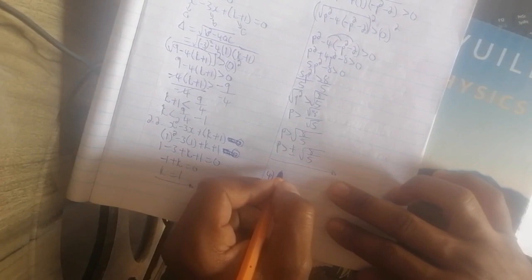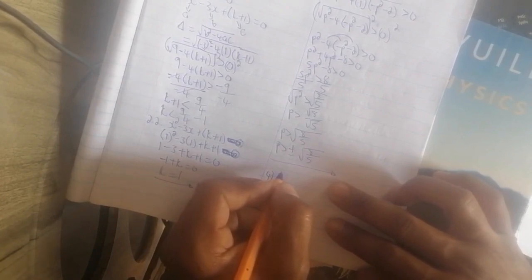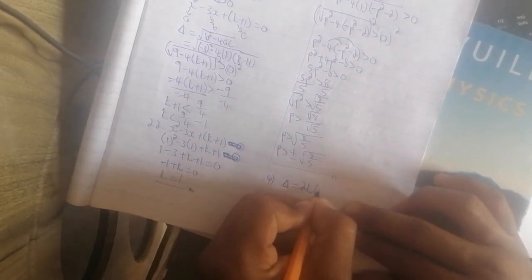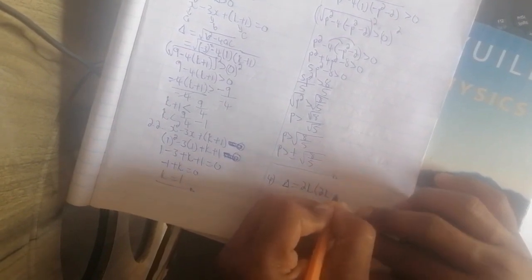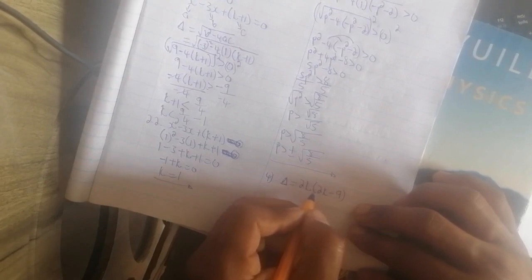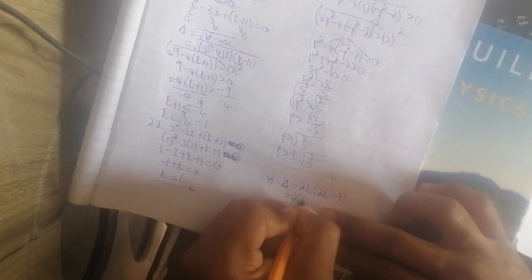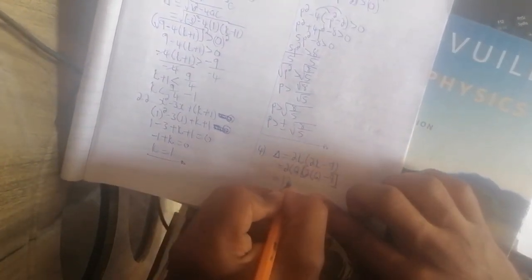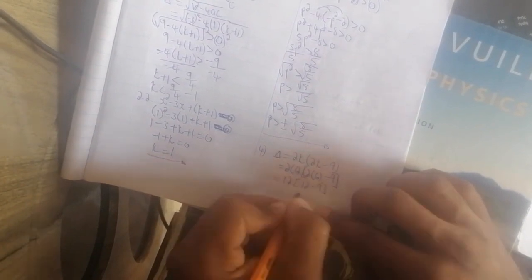Right, let's see number 4. The coefficients of a quadratic equation are rational numbers, and its discriminant is given. Describe the nature of the roots of the equation if k is equal to 6. We are given the discriminant, which is 2k into 2k minus 9. So if k equals 6, 2 into 6 into 2 into 6 minus 9, and I would get 12 into 12 minus 9.